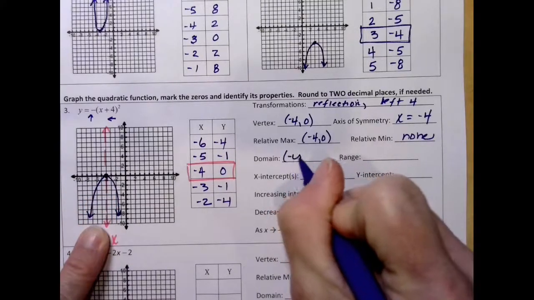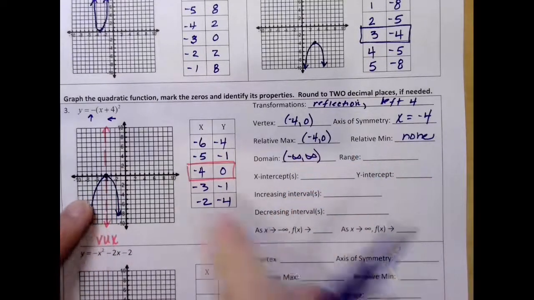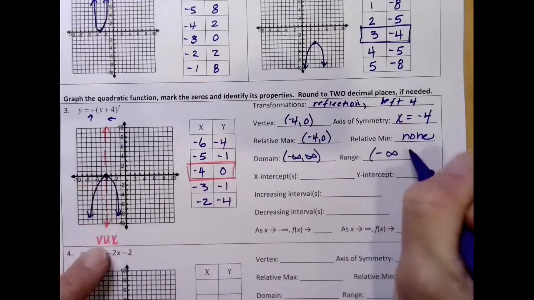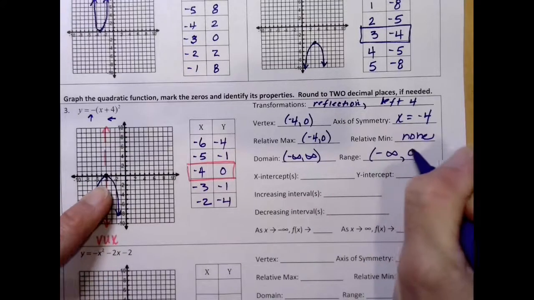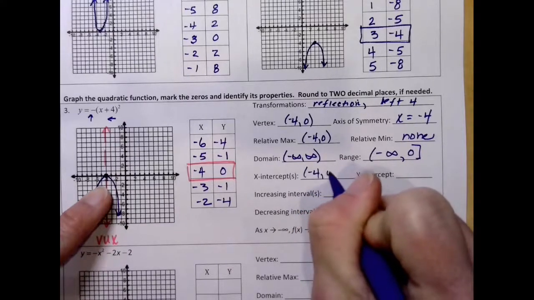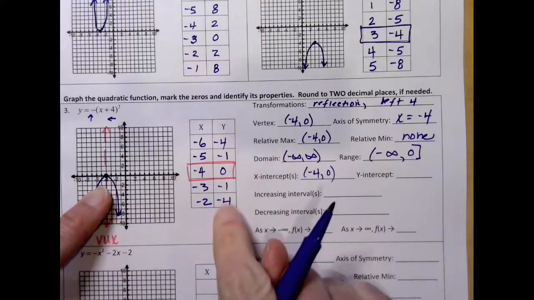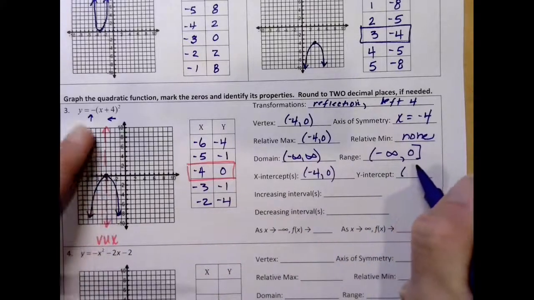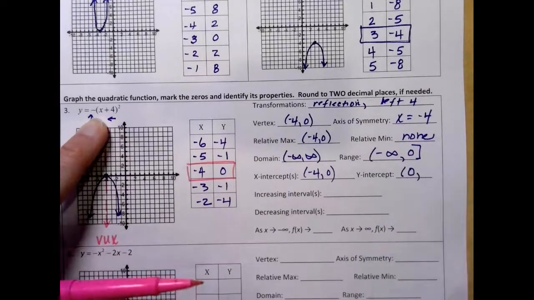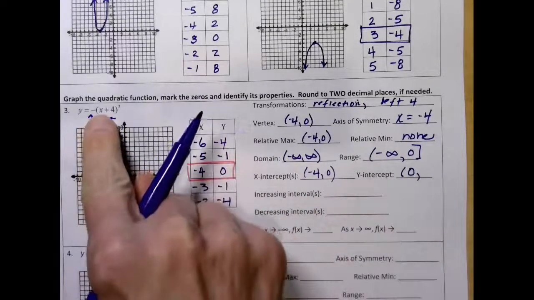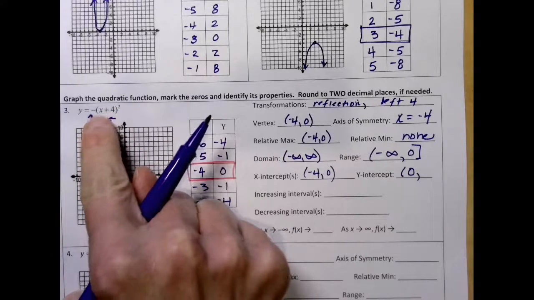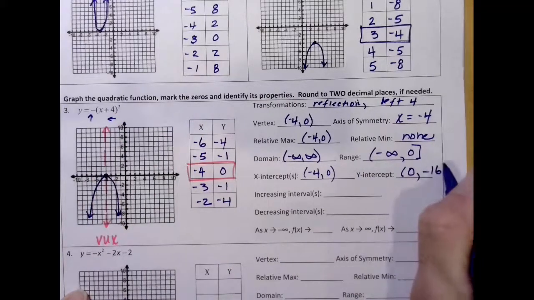My domain, all real numbers can go in, but what's coming out is going to be negative infinity up to and including 0. My x-intercept also happens to be my vertex. My y-intercept is what's going to happen when I put 0 into the function. And there's 2 ways of doing this. I can just substitute into my equation. 0 plus 4 is 4. 4 squared is 16. The opposite of that is negative 16.